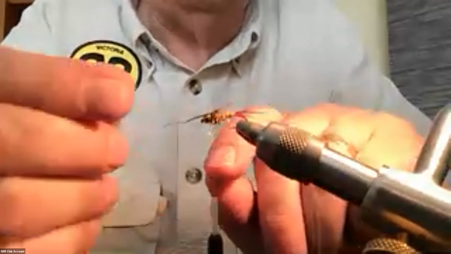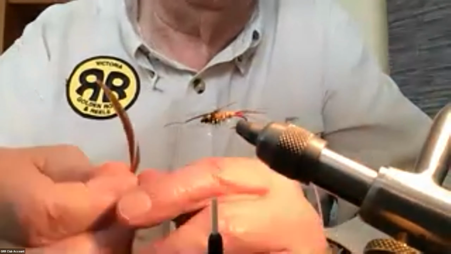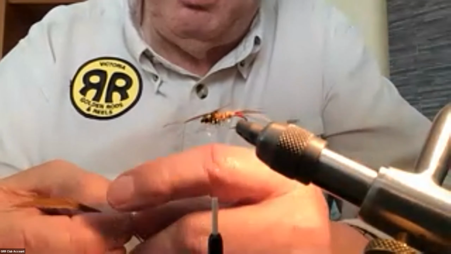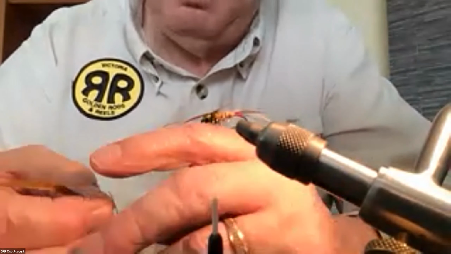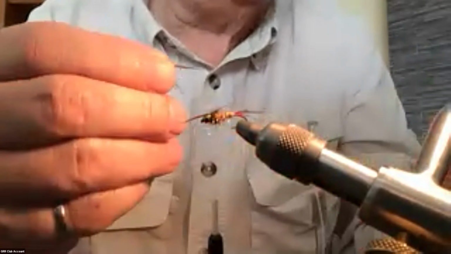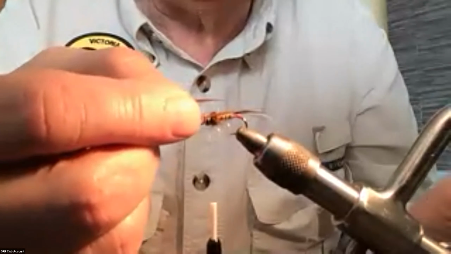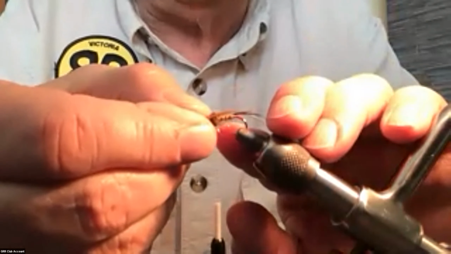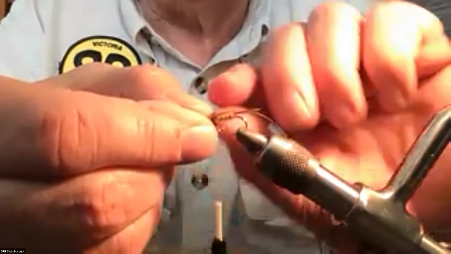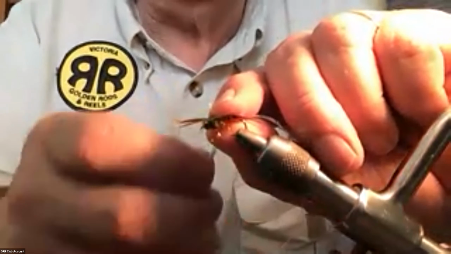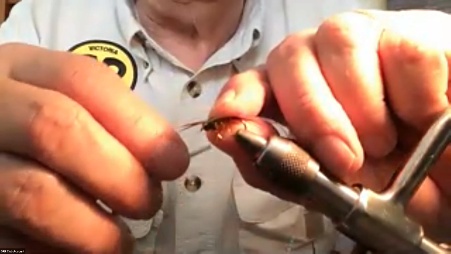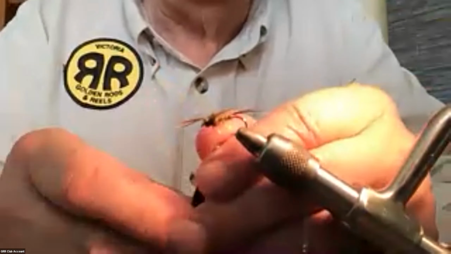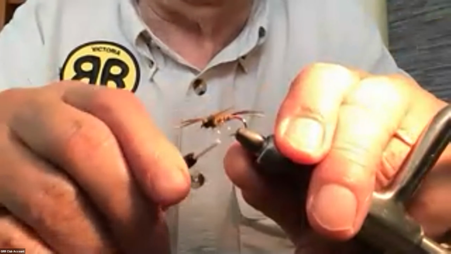And if it's too long, I can adjust it a little bit, or too short, I can adjust it a little bit. And before I put any more wraps, I'm going to put the other biot on the near side. So I'm going to rotate this vise a little bit away from me. And I'm going to do the same thing. I'm going to lay it on top with my left hand, and I try to even up the tips. Put my finger on top and then wrap once. Have a look at it. Looks pretty good. Even up. And then I'm going to wrap again.